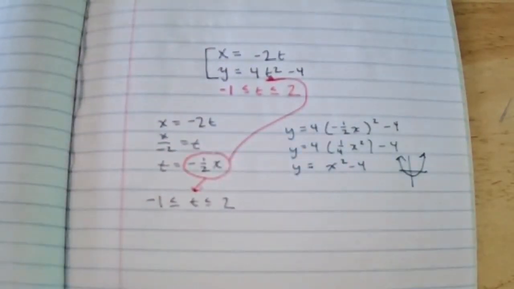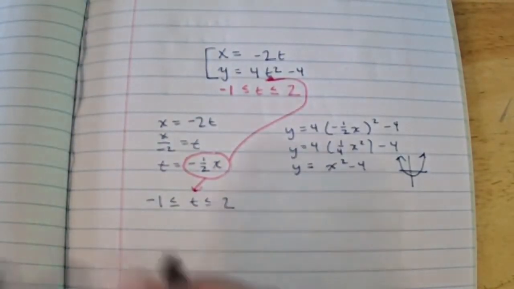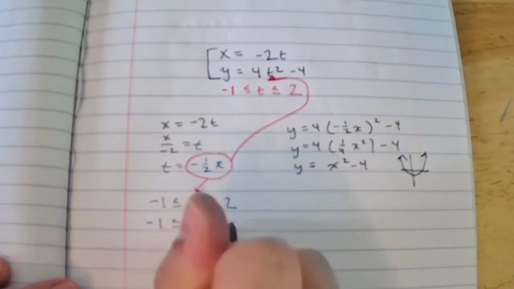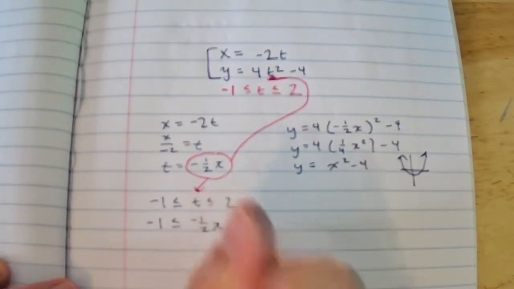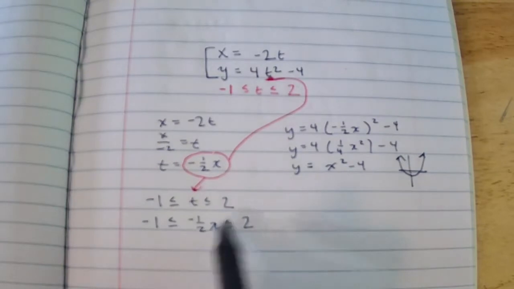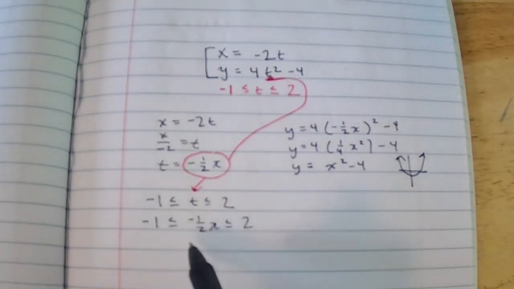I'm going to rewrite t as -1/2 x, which will give me -1 less than or equal to -1/2 x is less than or equal to 2. And from here, I'm just going to try to isolate x by using the normal steps that you would use if you were just solving an inequality like this, which is we just want to multiply everything by -2.